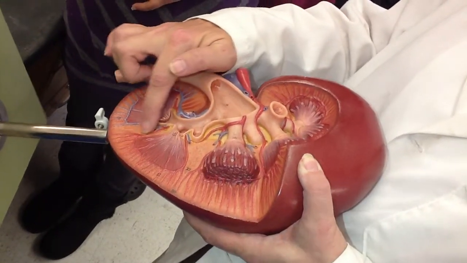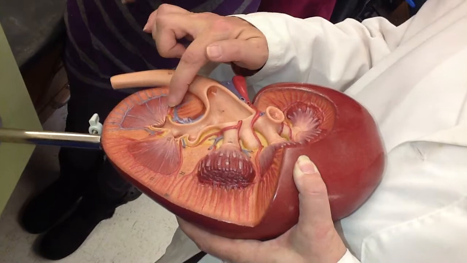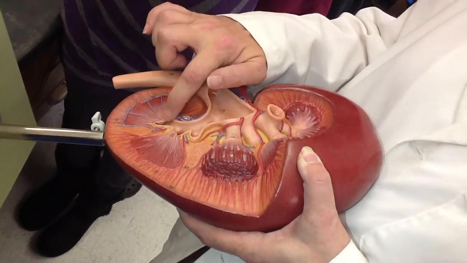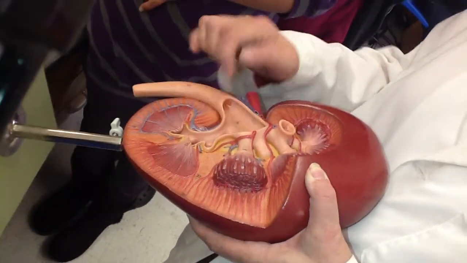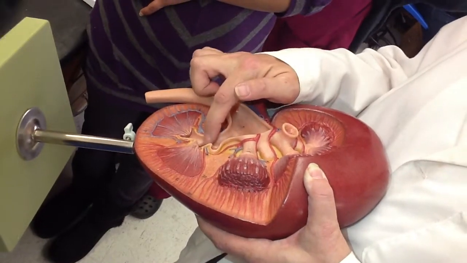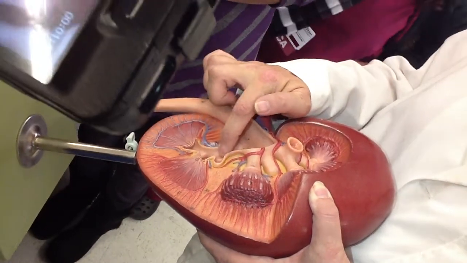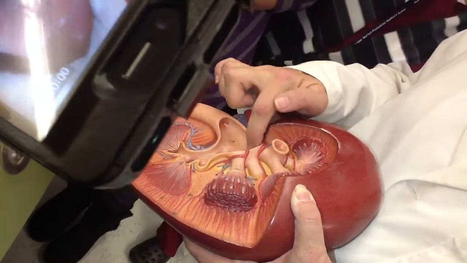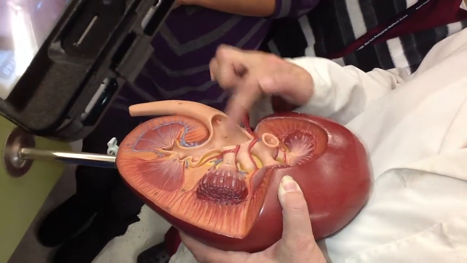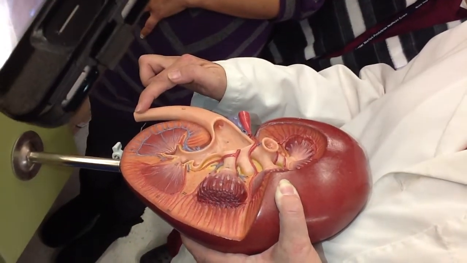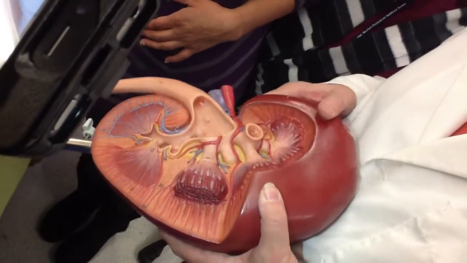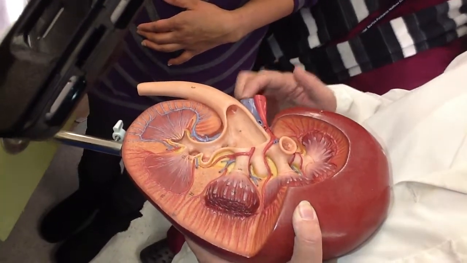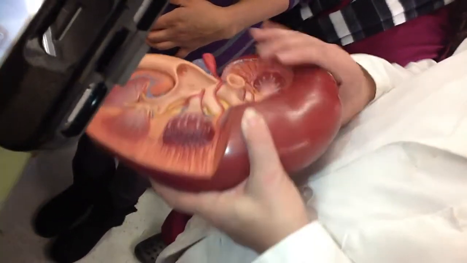In between the renal pyramids are the renal columns. At the tip of the renal pyramid, right here and here, is called the renal papilla. They empty into the calyces, which empties into the renal pelvis, this area here, which empties into the ureter. Okay, we actually have our renal artery and renal vein, and I think that's pretty much it.